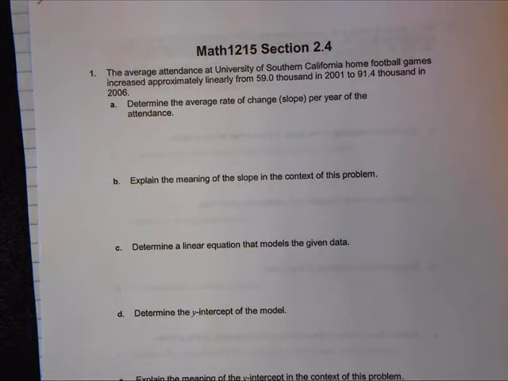The average attendance at University of Southern California home football games increased approximately linearly from 59.0 thousand in 2001 to 91.4 thousand in 2006. Determine the average rate of change, which is another way of saying slope, and we'll talk about why that is in just a minute, per year of attendance. Okay, so how are you going to find the slope?